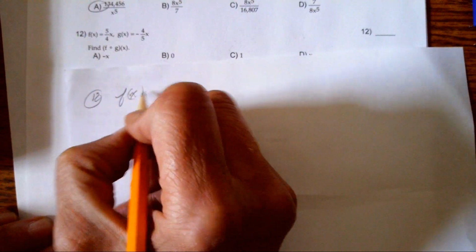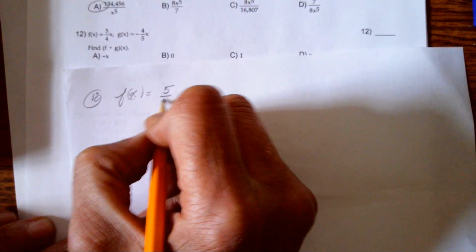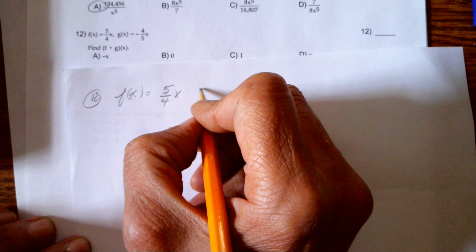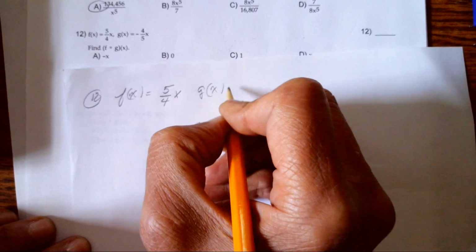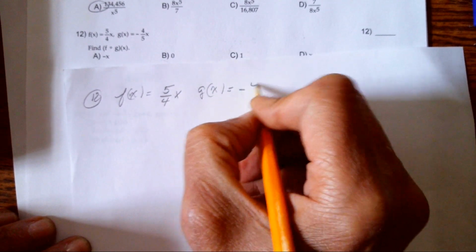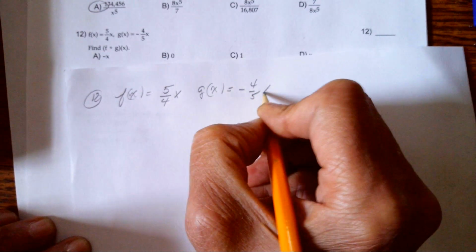Number 12. F of x defined as 5/4 of x. G of x defined as -4/5 of x.